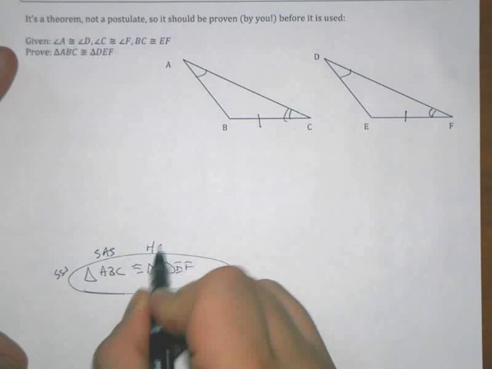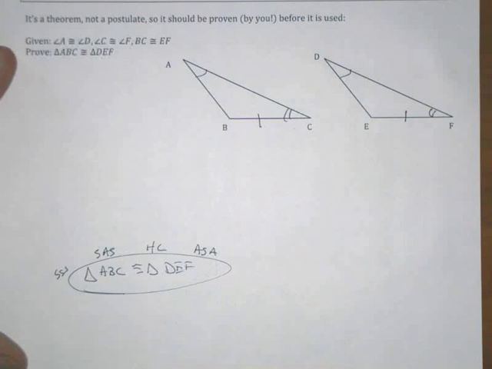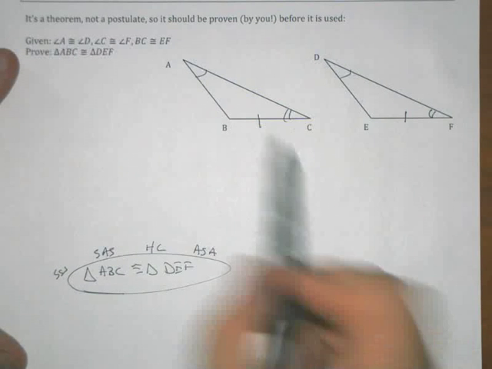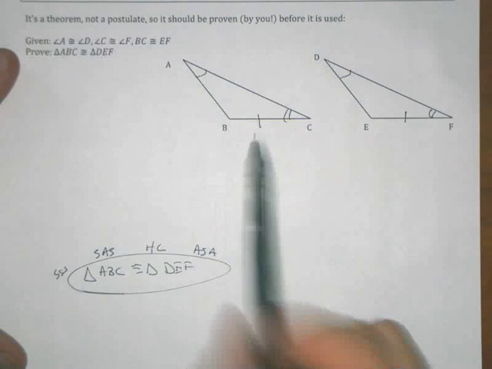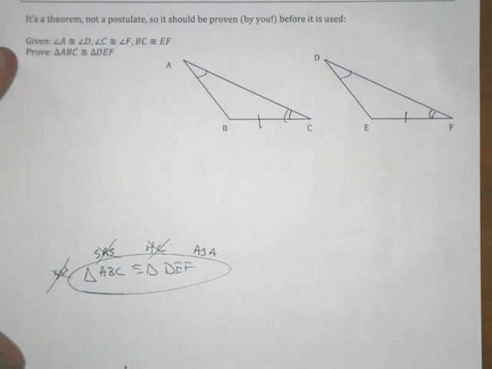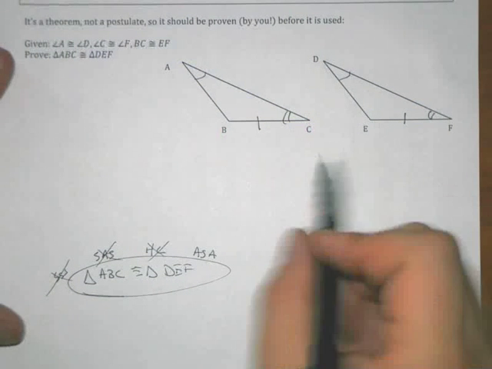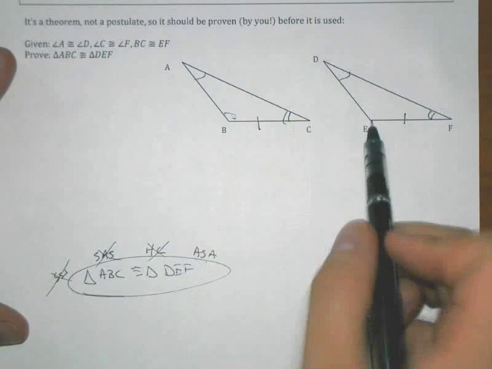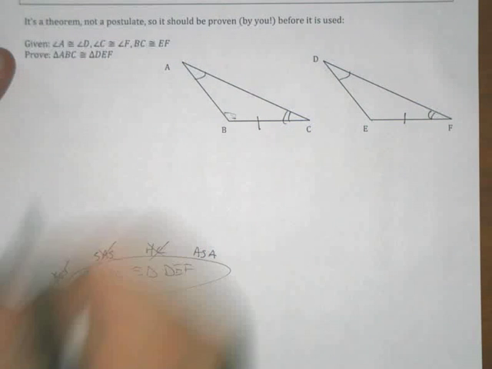I could use side-side-side, I could use side-angle-side, hypotenuse-leg, or I could use angle-side-angle. Well, clearly I have two angles and a side. That means I don't have enough information for that, or that, or that. I'm going to have to use angle-side-angle. So the whole trick of this is I want to figure out why angle B is congruent to angle E.